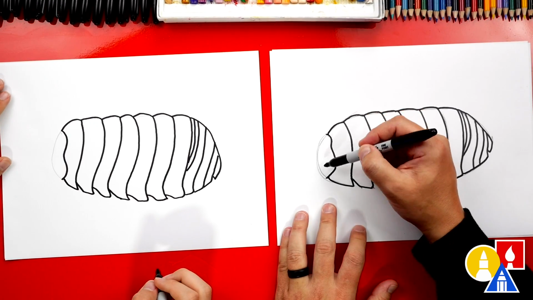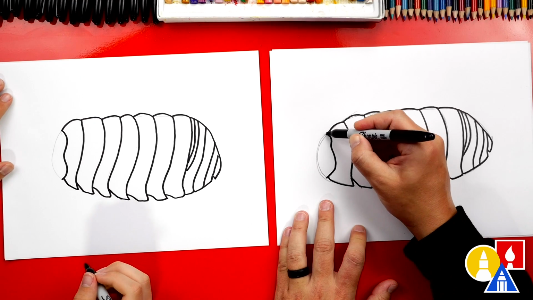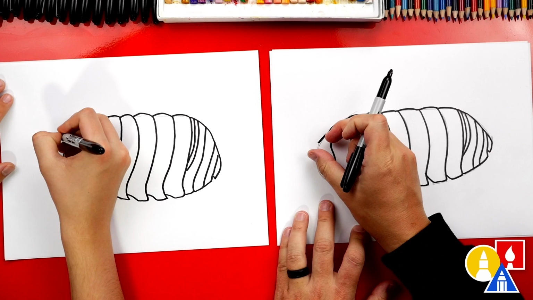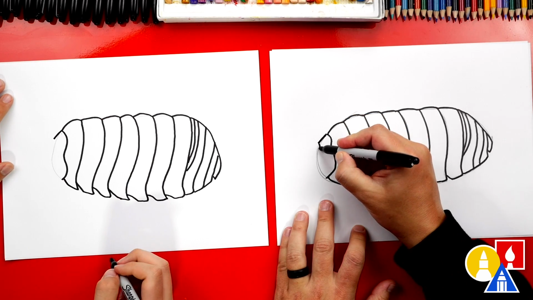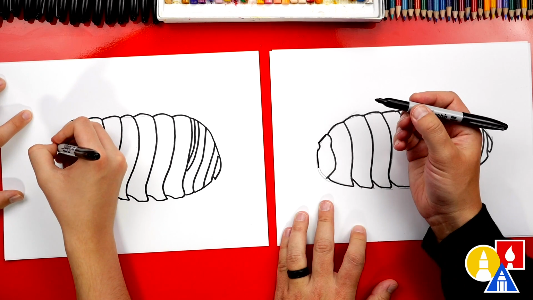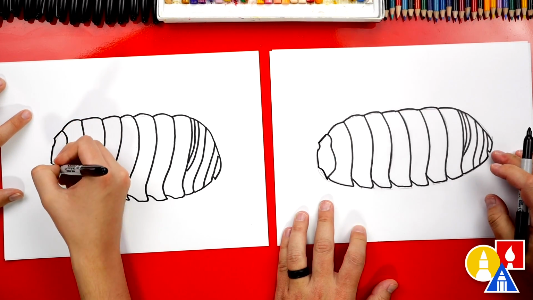We haven't inked the front part yet because we're going to add a few extra details. So right here on his head, we're going to draw it coming down just a little bit. Then we're going to draw a little bump going in. Then we're going to draw a straight line coming down. And then we're going to draw another bump to finish. That's the head shape.